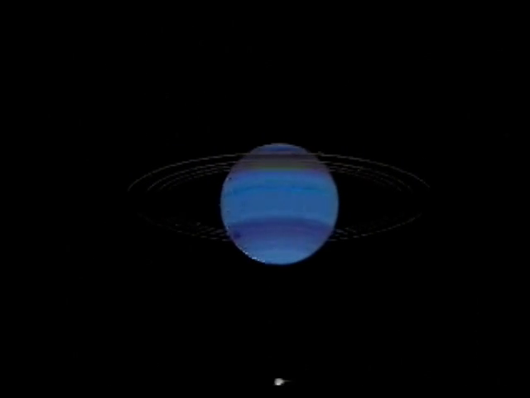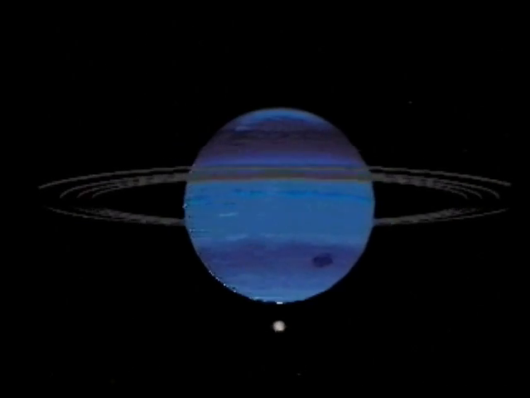And here we see Neptune, now since the Voyager flyby, so now we see Neptune as Voyager saw it, with its blue clouds and full-scale rings with no breaks in them, and Neptune's moon Triton.